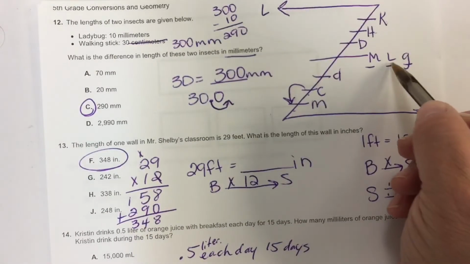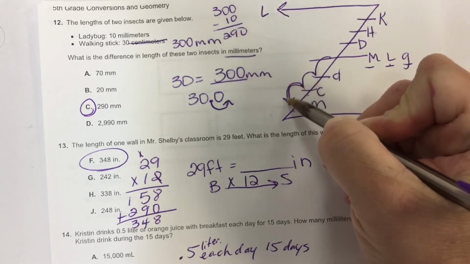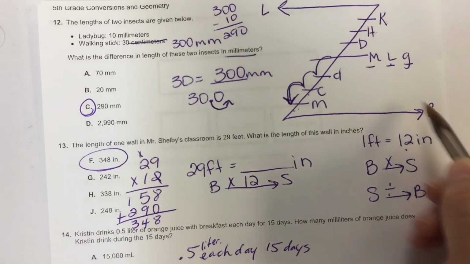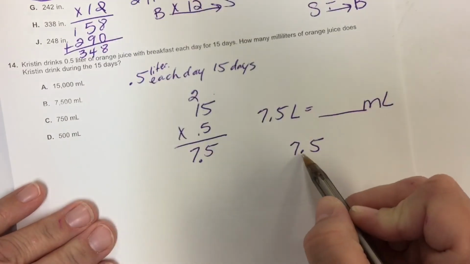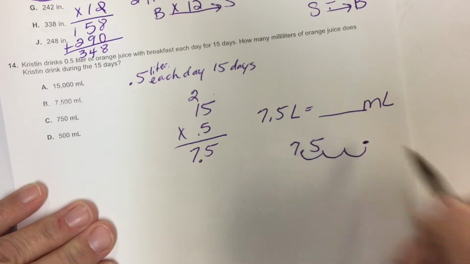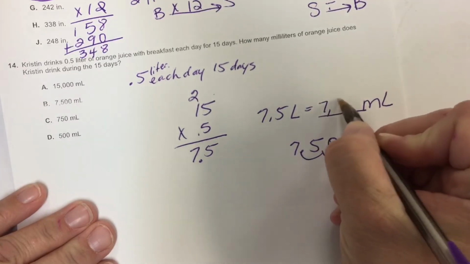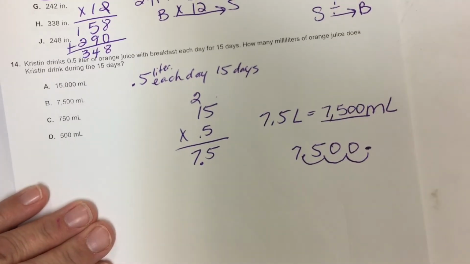I look at my chart, I'm going from liters to milliliters. That's 1, 2, 3 steps down. So I'm going to move that decimal to the right 3 places. And now there's my decimal. Fill in the holes with 0. That's 7,500 milliliters. Okay, so your answer was B.